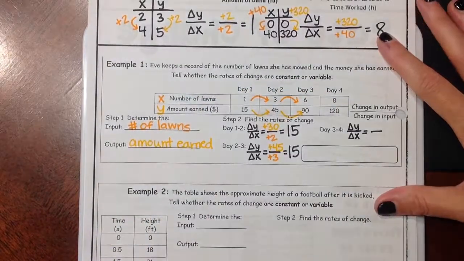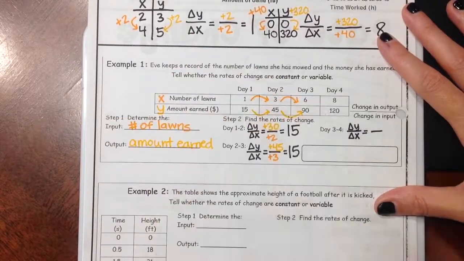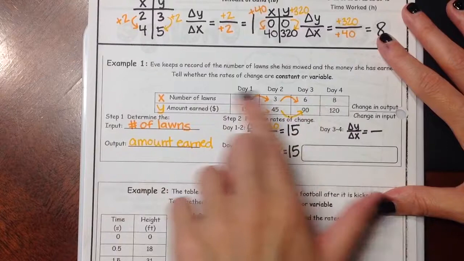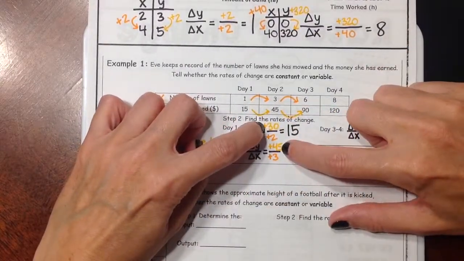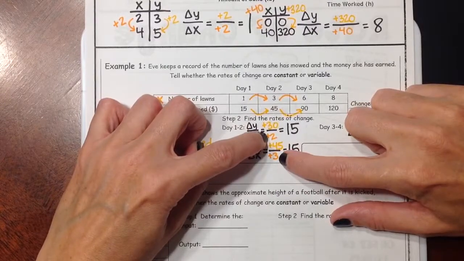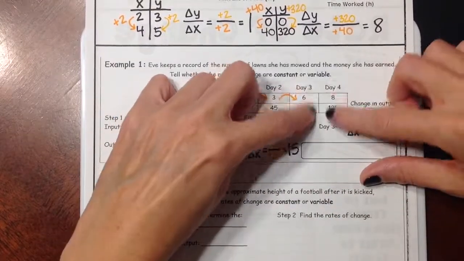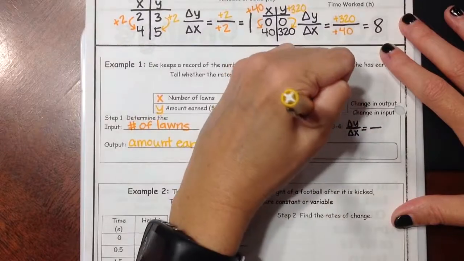Okay, now I know most of you, this is where you're going to stop, because you're going to see, oh, my rates of change are the same. I know it's constant. Here's the deal. If they're asking you to calculate your rate of change, you want to find it for every value in the table, because if you notice, our change in y's and our change in x's are not the same. So I want to make sure that this last rate of change between day 3 and 4 is also 15. So we're going to keep calculating, and we're not going to stop just yet.